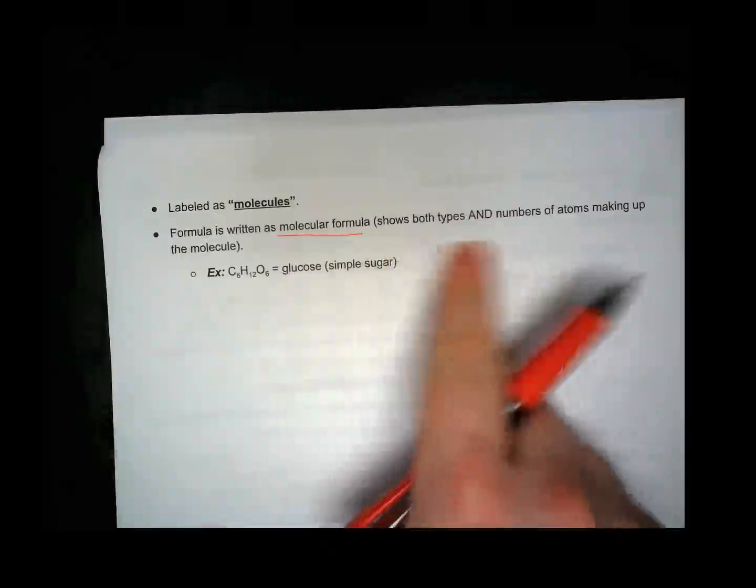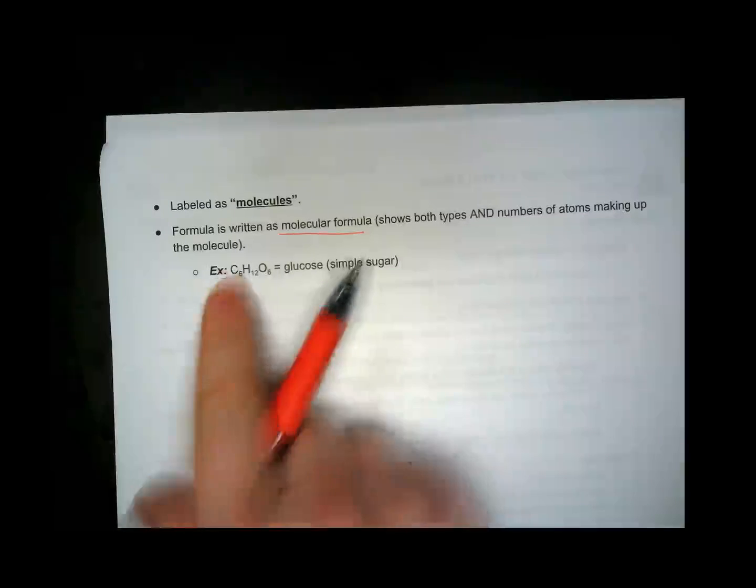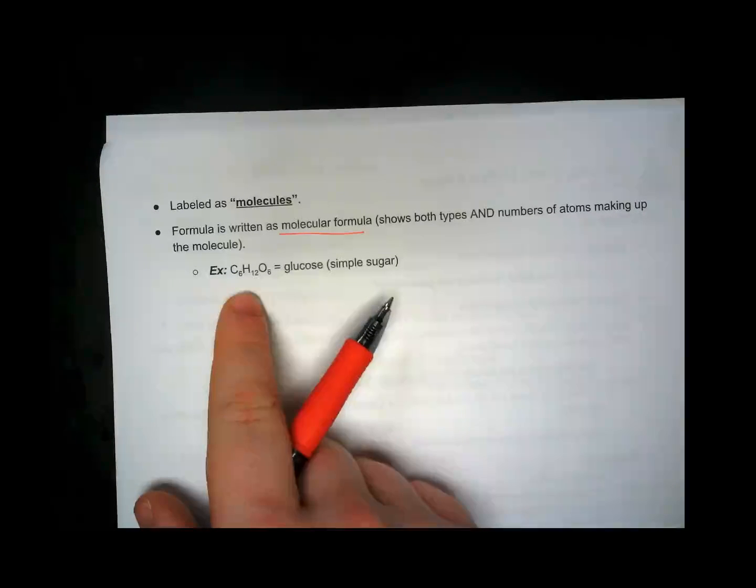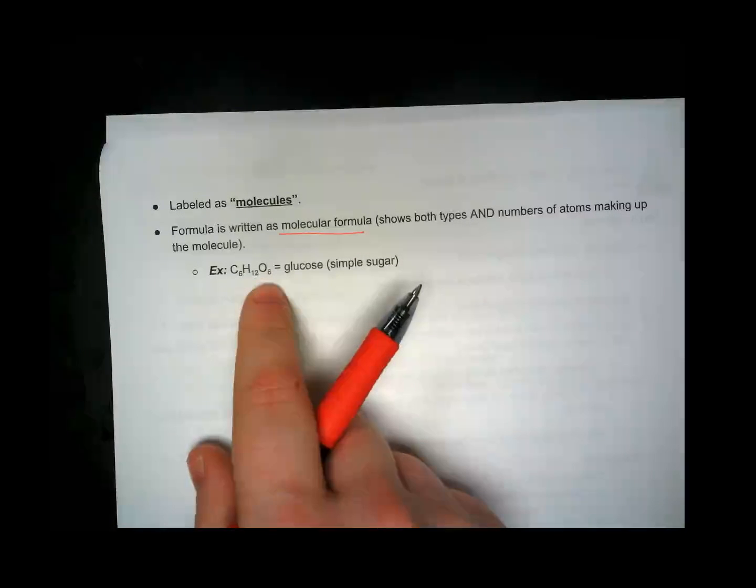So it shows both types and the numbers of atoms making up the molecule. So we use the actual number of atoms being used inside of the molecule. Glucose is a good example here. C6H12O6.